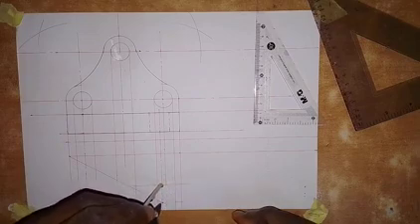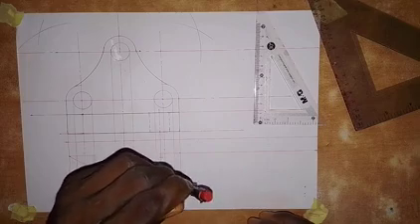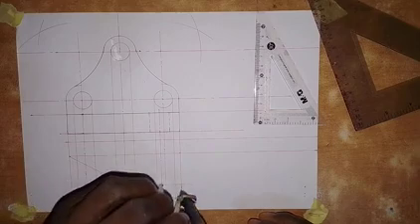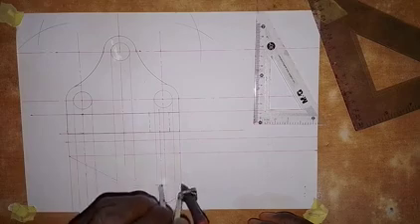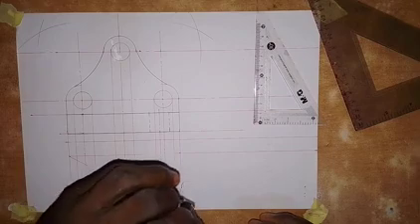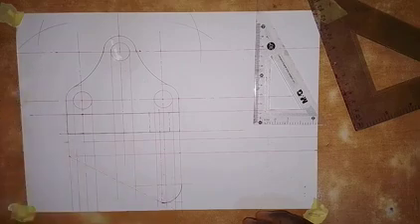Then I'm going to form an arc here. The arc goes like this. Okay, so this is how the arc is formed. We have the arc here like this. Alright, so that is the arc.